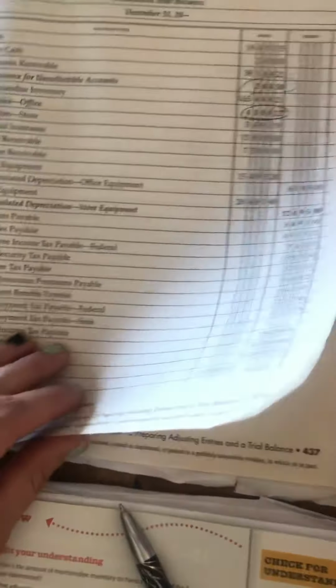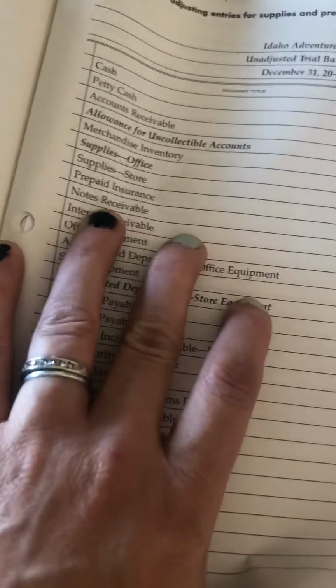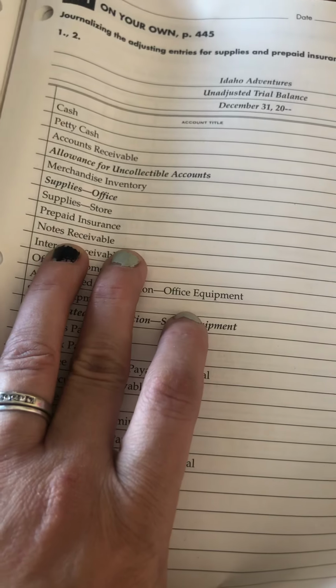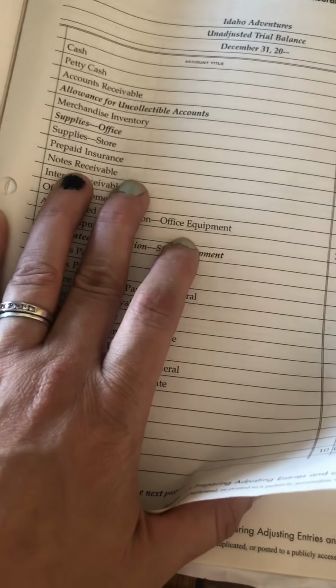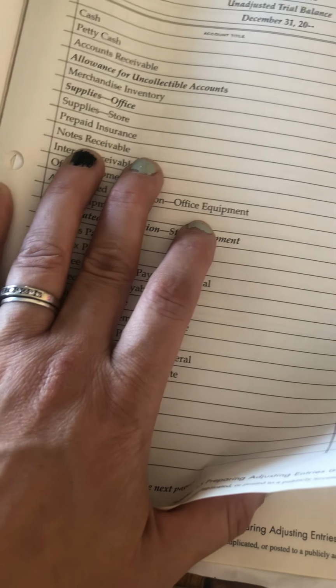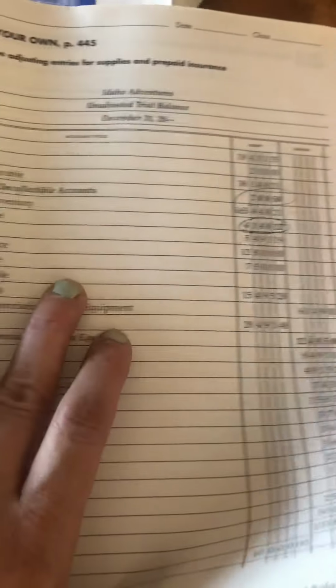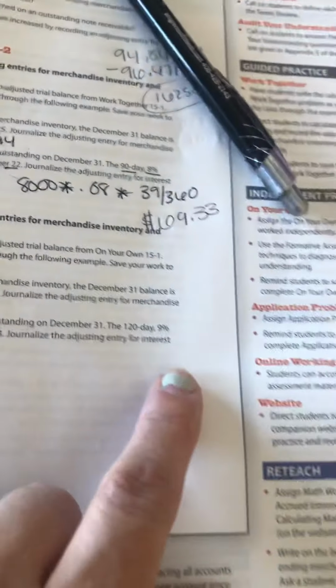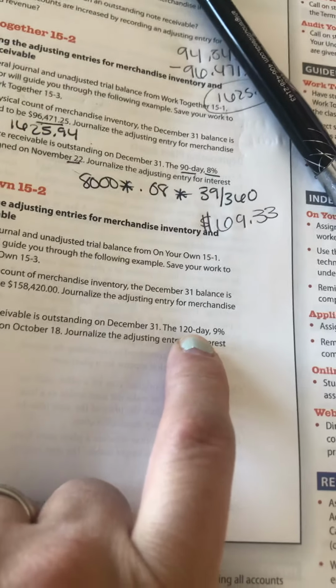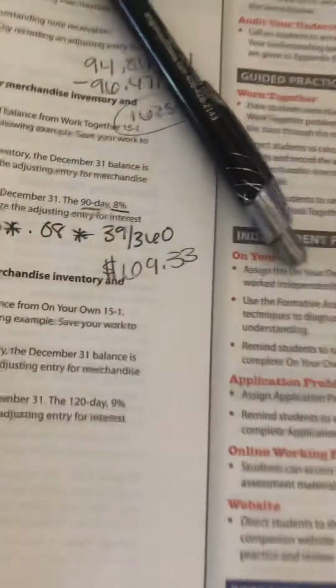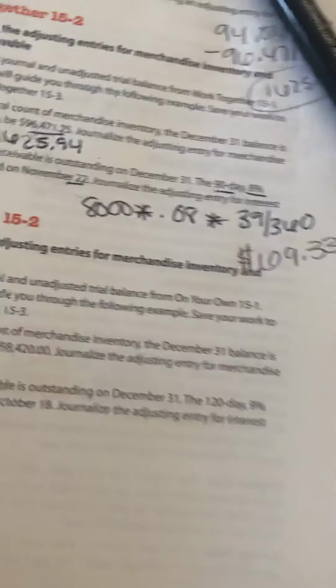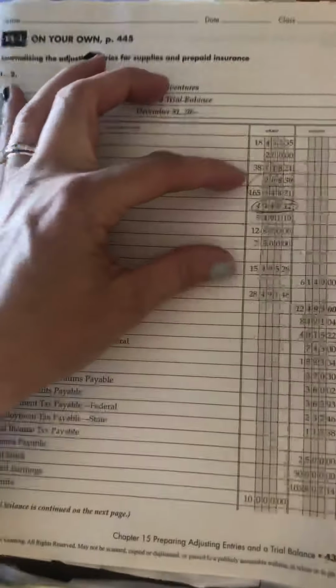And the same for your notes receivable. So your notes receivable that they took out for 120 days and they agreed to pay 9%. It was 7,500. So you take 7,500 times 0.09 times 120 divided by 360, right? And that'll give you what you paid in interest, and it should be 138.75. So that is on your own. So those are the 2 pieces of information you need.